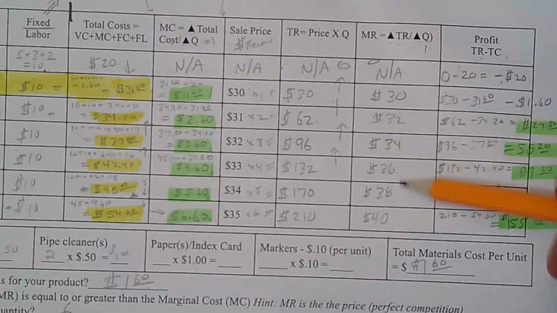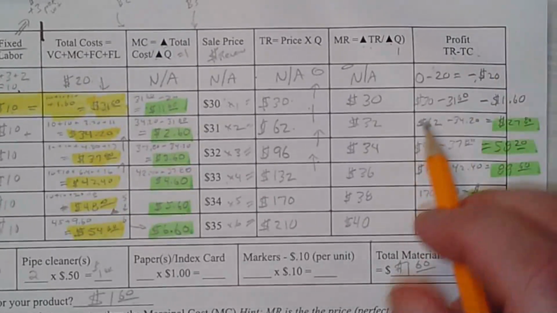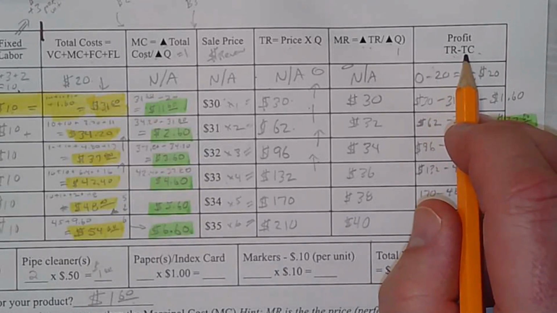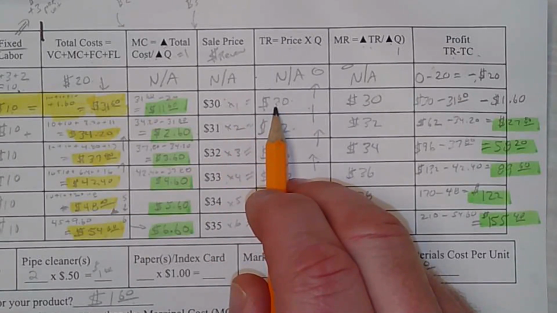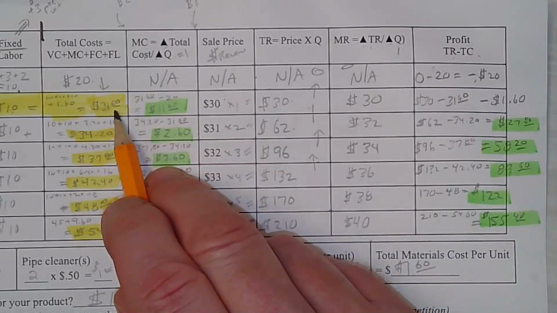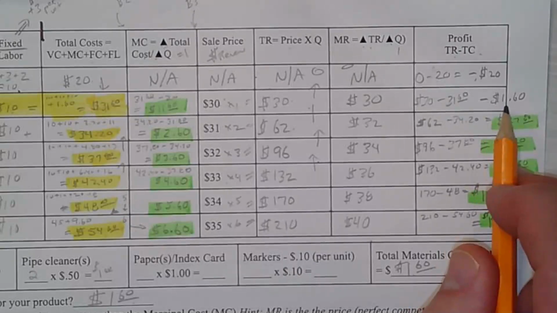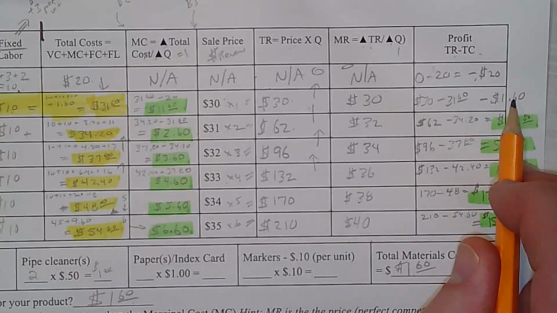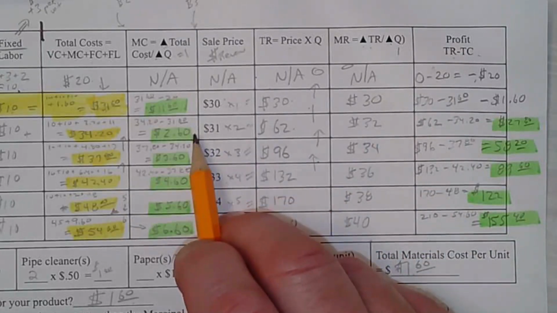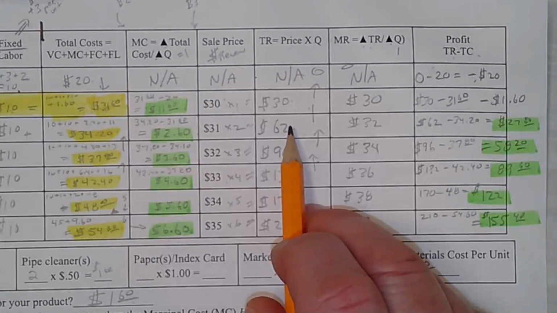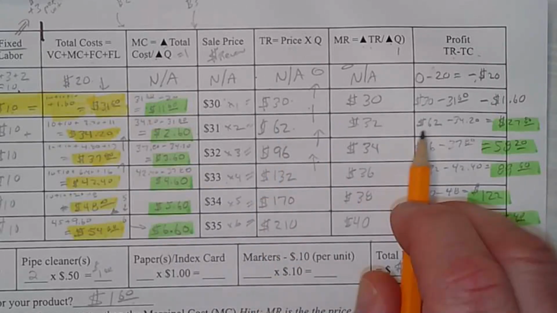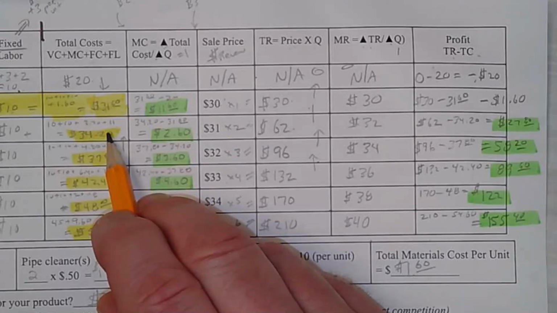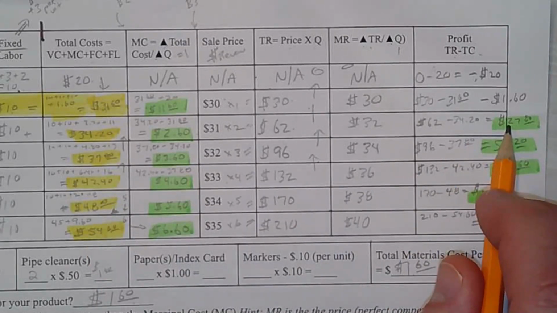After you come up with all of these, now it's time to calculate profit. So your profit is going to be your total revenue minus your total cost. However much I have in sales, right here I have $30 for selling one, and my total cost of making one is $31.60. Uh-oh, that's not good. I lost money on my first sale of 1 unit. I'm at negative $1.60. Okay, well, now let's see what happens when we sell 2 at $31 and we bring in $62 of revenue. So let's take our total revenue of $62 and subtract our total cost for making 2 items, $34.20. So now we have a profit of $27.80.